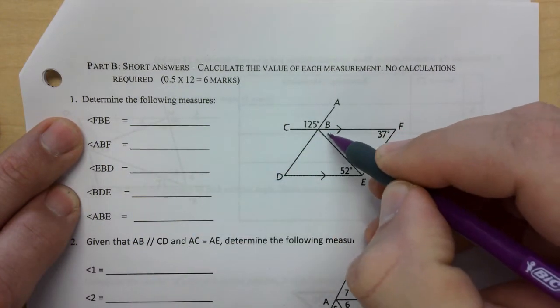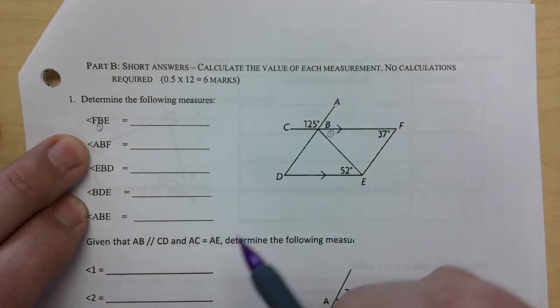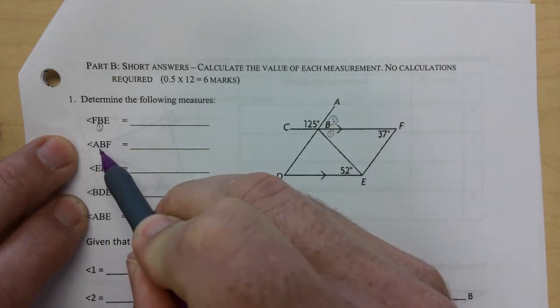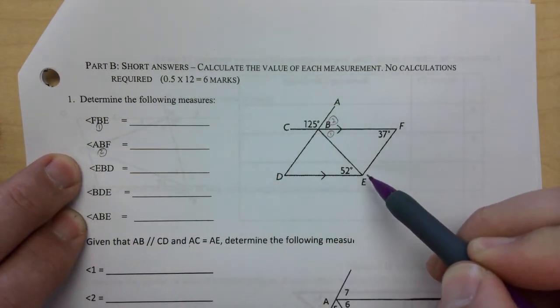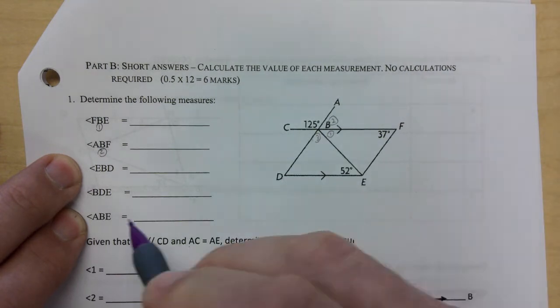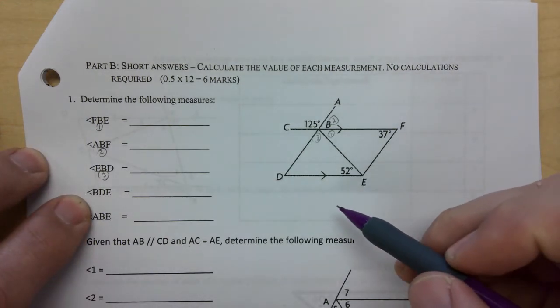FBE, I will call that angle 1. So you make a reference there for yourself. ABF, I'm going to call that number 2. EBD, right? EBD, this is number 3 for me. You can use letters as well.